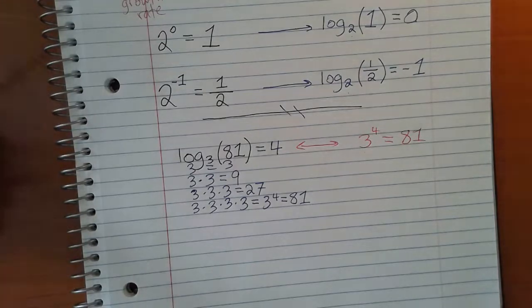In our next video, we will be talking more about logarithms and how to go between exponentials and logarithms, evaluating logarithms, and elaborating a lot more on this topic.